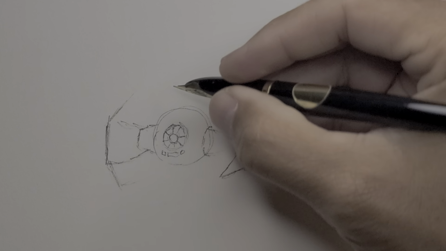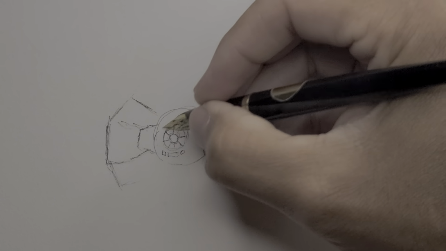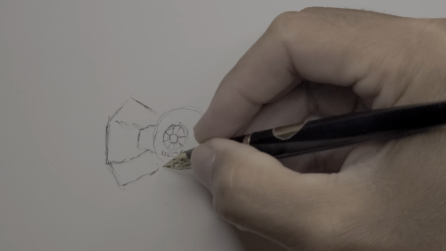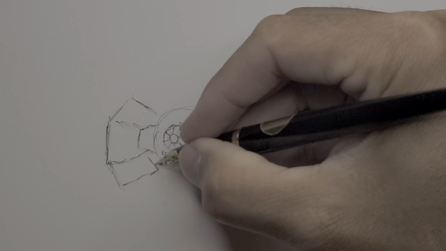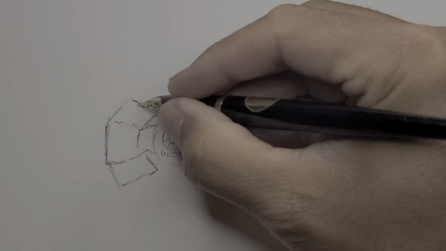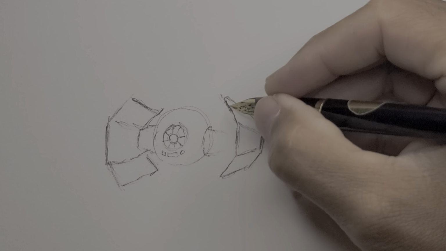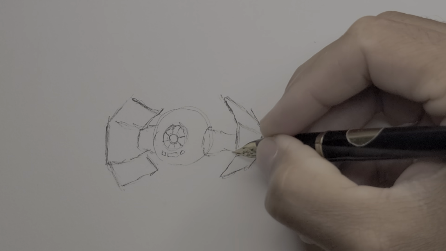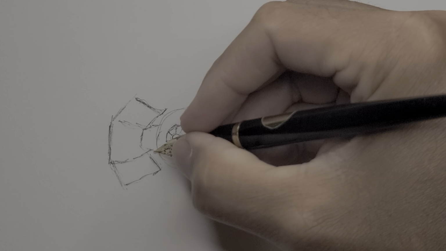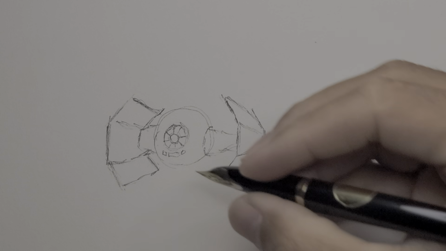So it's roughly the idea that I have going on, and then maybe we can clean this up a little bit because some parts of this are looking a little wonky.